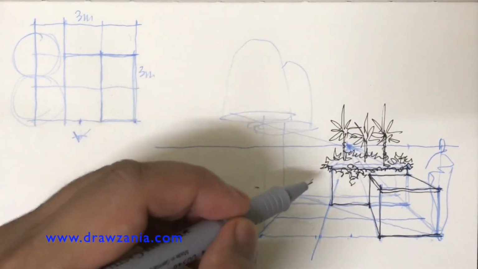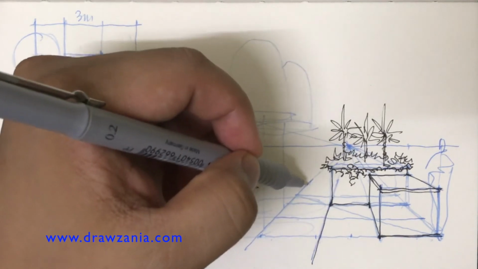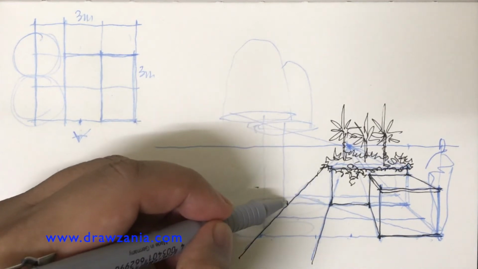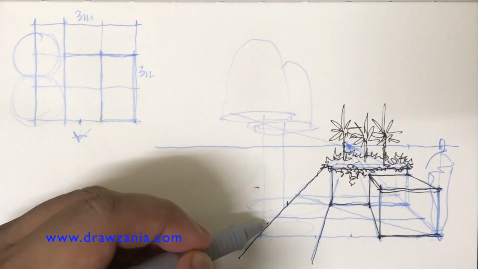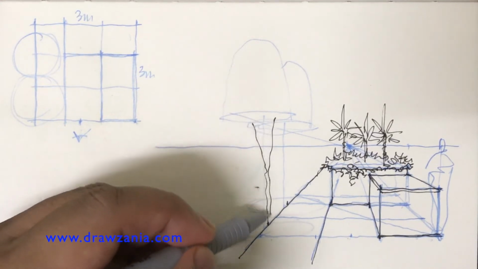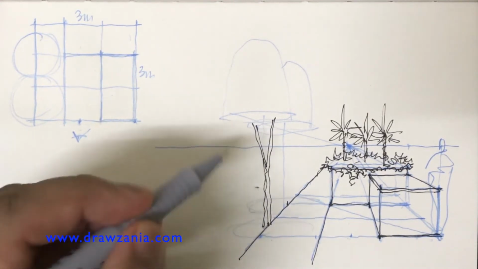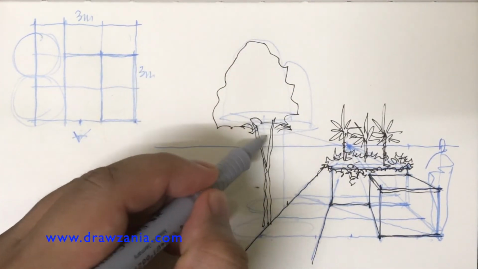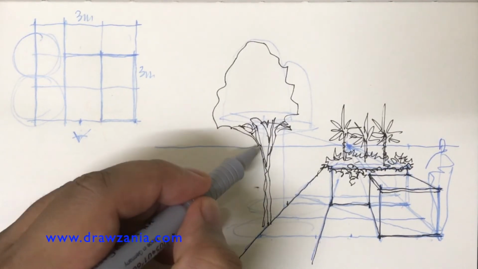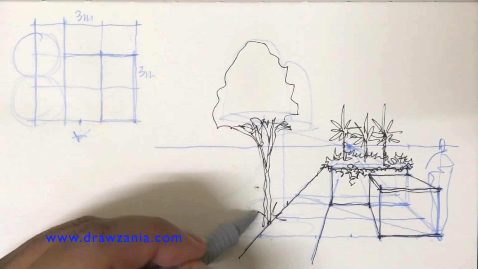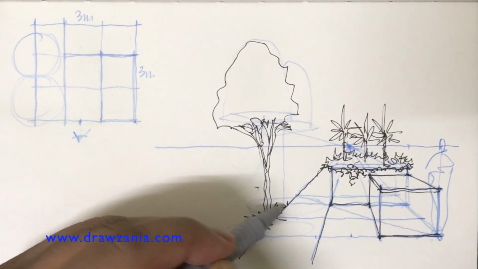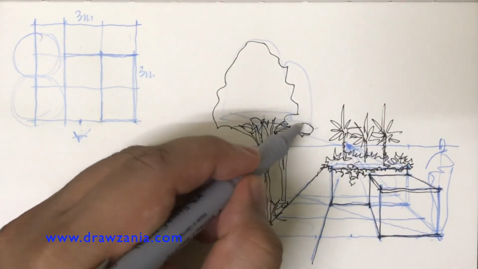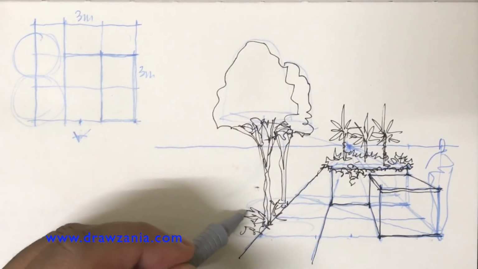So then you need to decorate the pathway. That is your pathway. So the trees are located somewhere there and somewhere there at the center, and that will be your trees. Then you can decorate the trees, make them more like trees. There, put some branches somewhere there, and then give some shrubs under the trees, and then continue with another tree somewhere there.